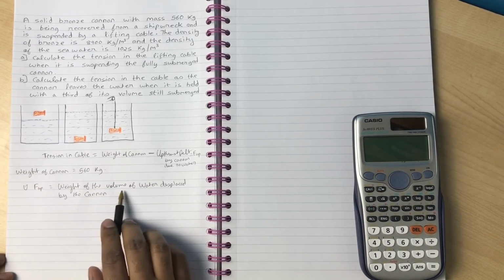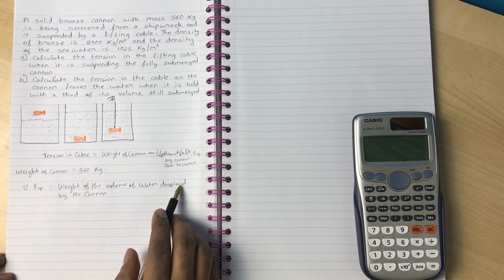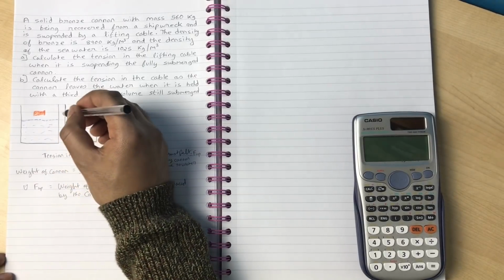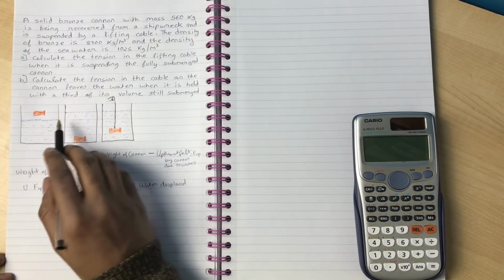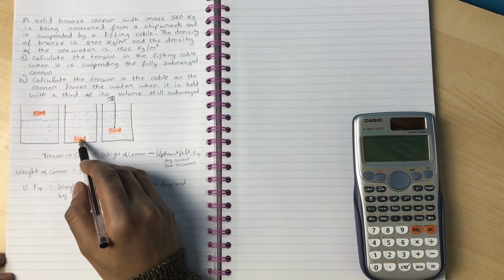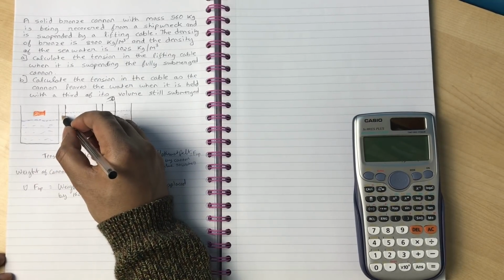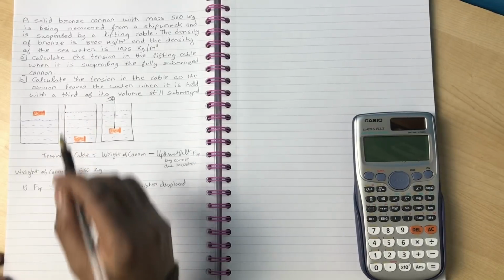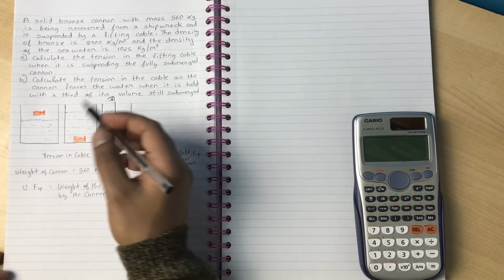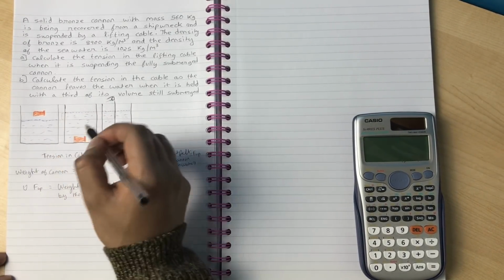Now how do you find the weight of the volume of the water displaced by the cannon? So this is the amount of water which will be displaced when the cannon is fully submerged. So we got to find the weight of this liquid here which is being displaced, or water which is the liquid in this case.